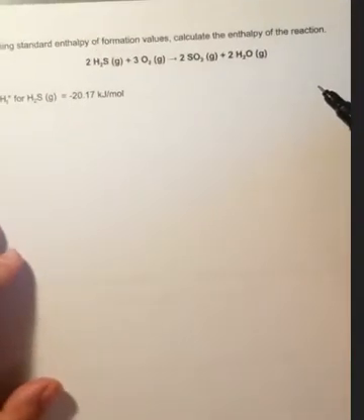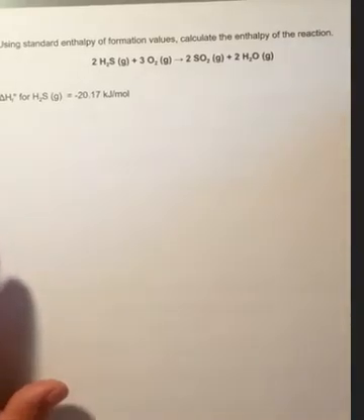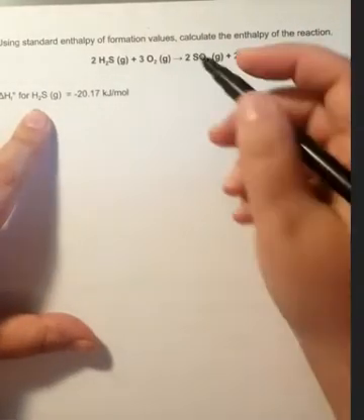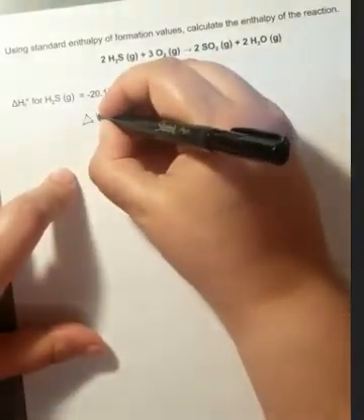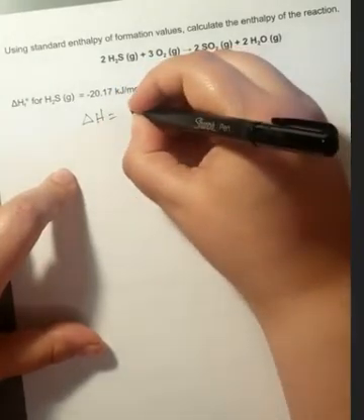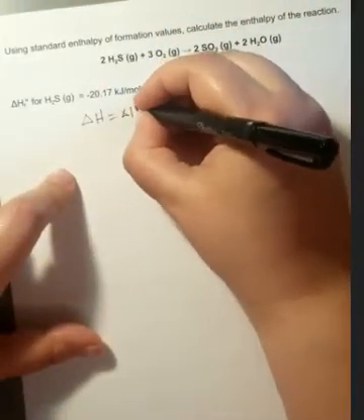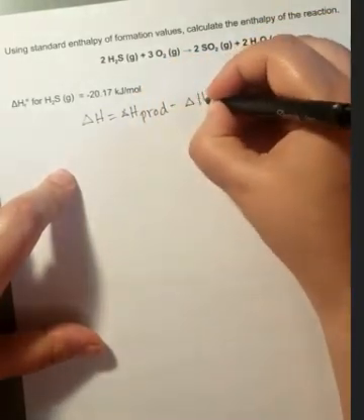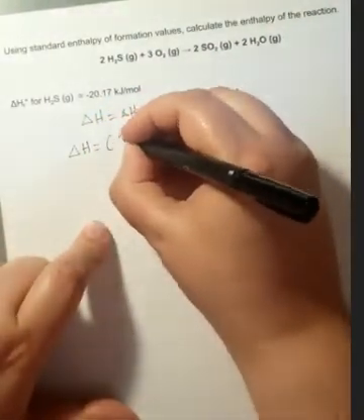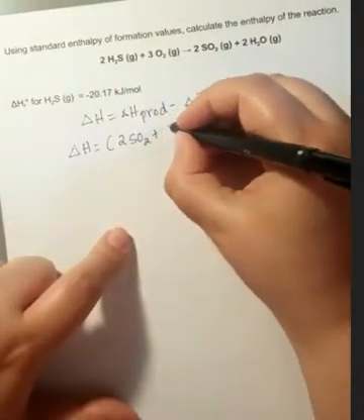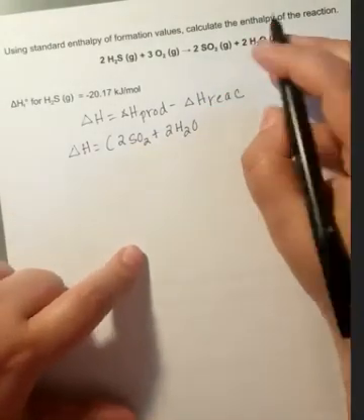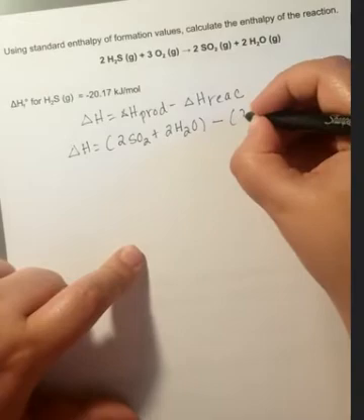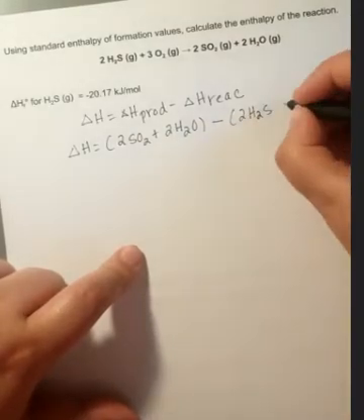I'm going to do one more. Using standard enthalpy of formation values, calculate the enthalpy of the reaction. So I have the heat of formation for H2S, and I need to find delta H. Again, I'm doing products minus reactants. My products are going to be 2 SO2 as a gas plus 2 H2O as a gas. Notice that now we're doing water as a gas instead of water as a liquid. Minus 2 times H2S as a gas plus 3 O2.